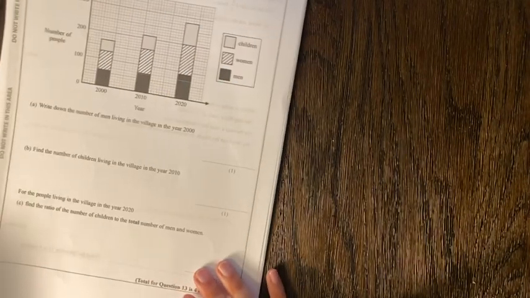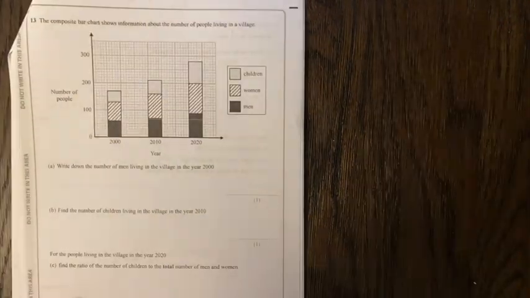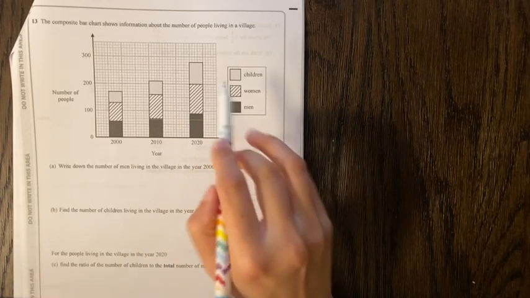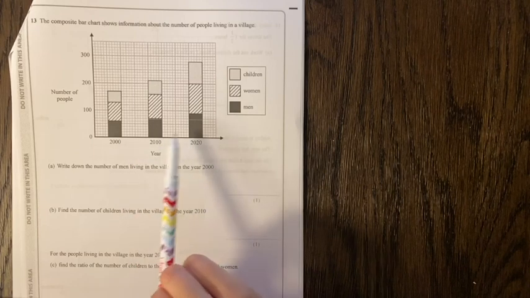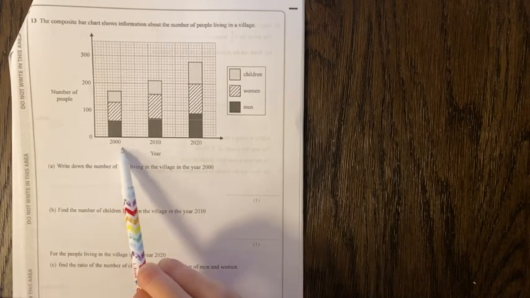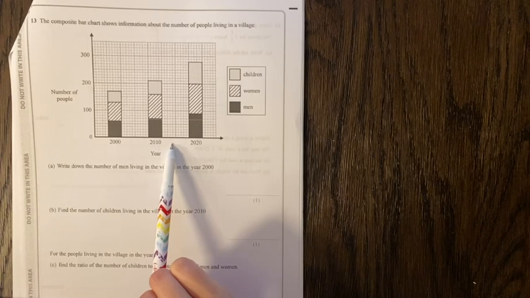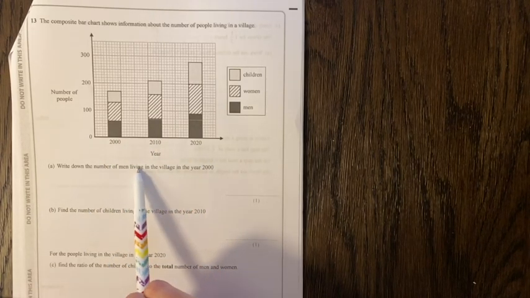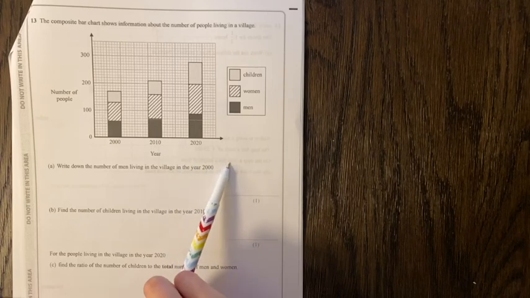Okay. Question 13. The composite bar chart shows information about the number of people living in a village. So there's children, there's women, and there's men, and they're split over 3 years. 3 different years. Obviously this is 20 years as a span. Write down the number of men living in the village in the year 2000.